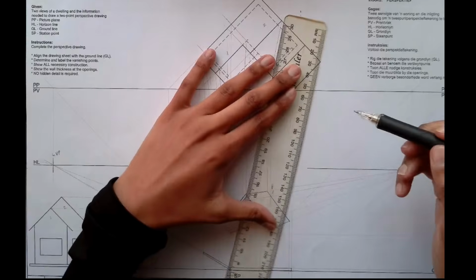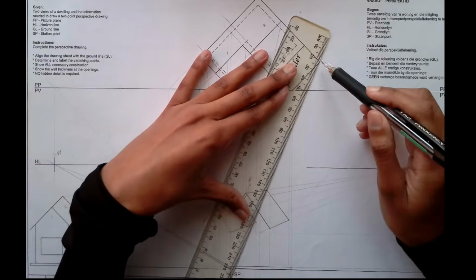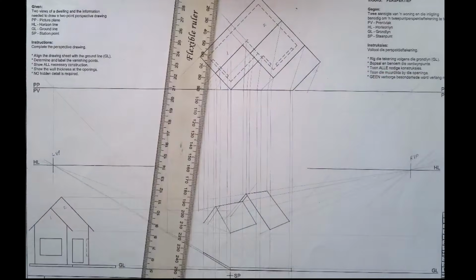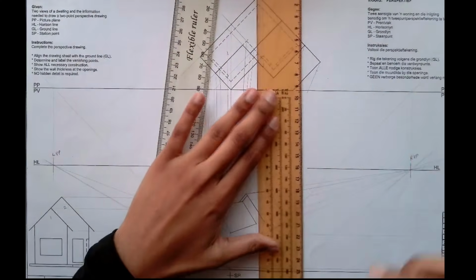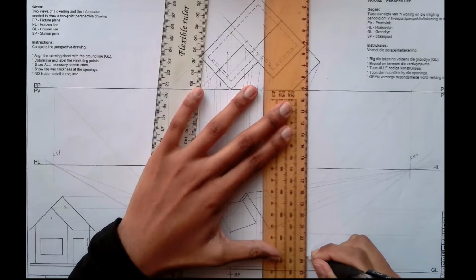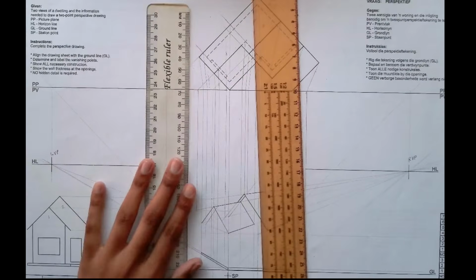And then the other one. Bring it down, then immediately finish it off as well.